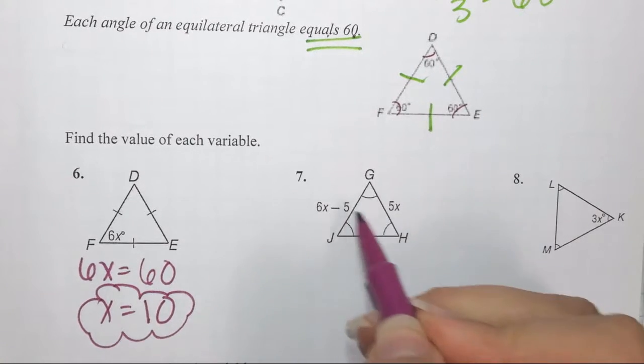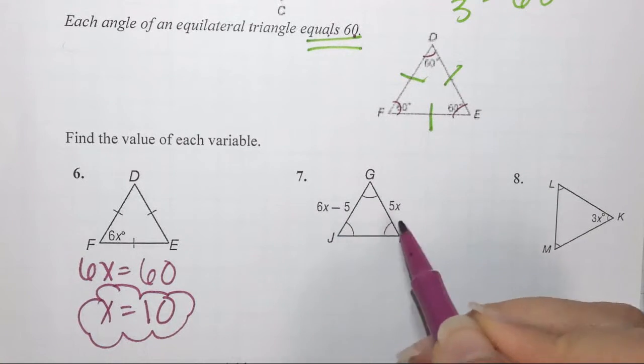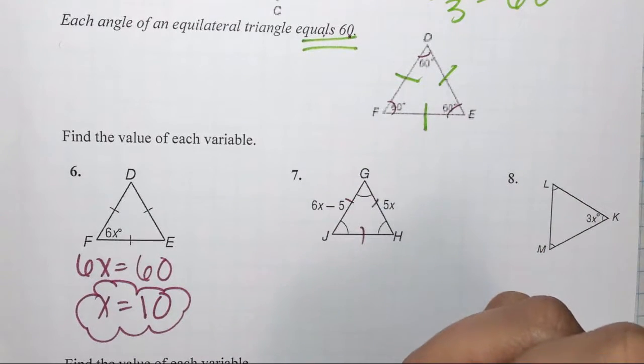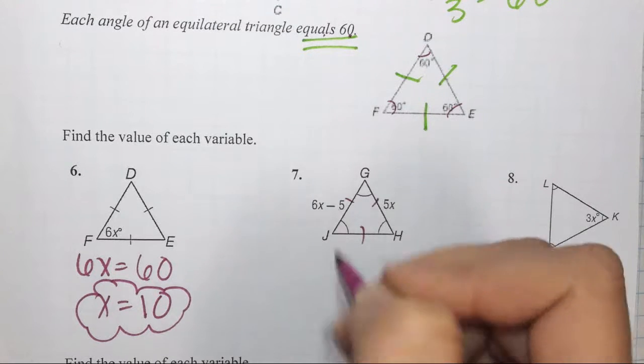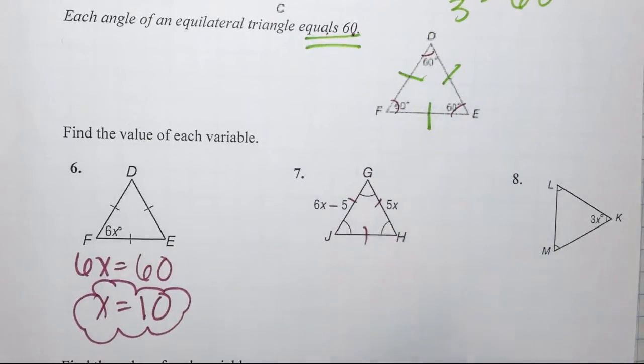Okay. Are all the angles congruent here? Yes. Okay, so if the angles are congruent, what do we know about all the sides? They're congruent. The sides don't equal 60, just the angles. The sides are all congruent. So what are we going to do with 6x minus 5 and 5x?